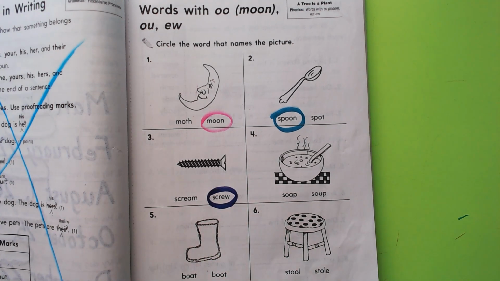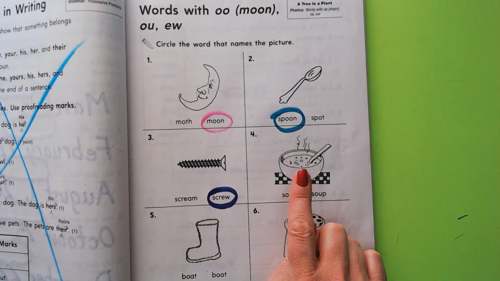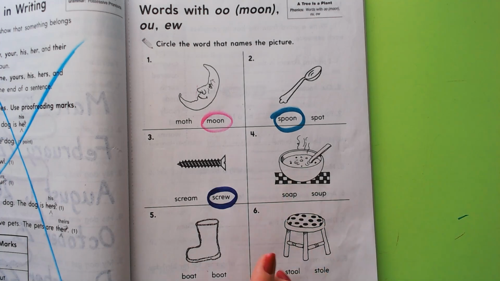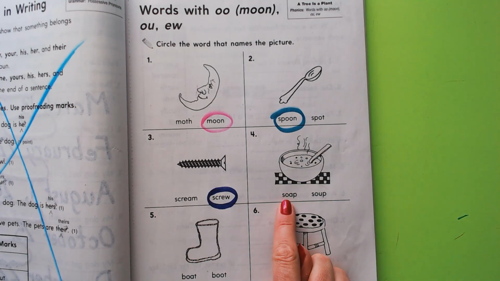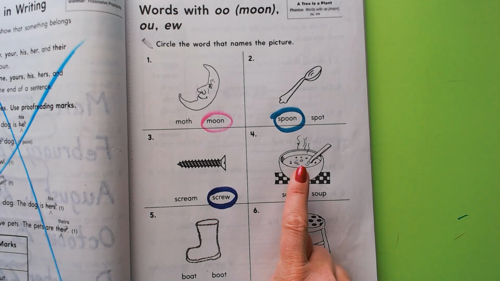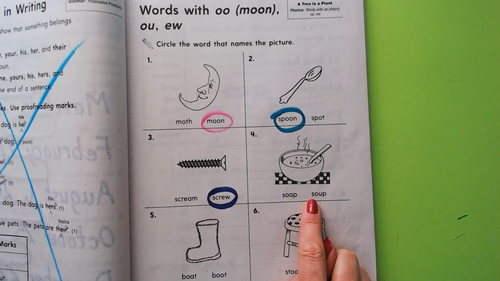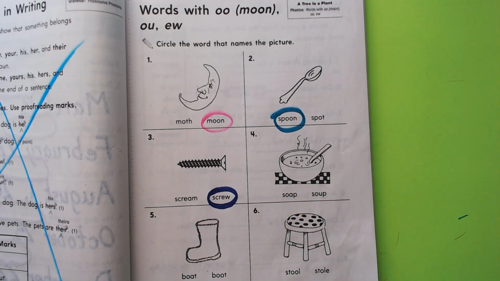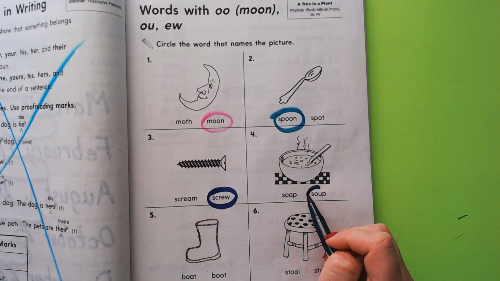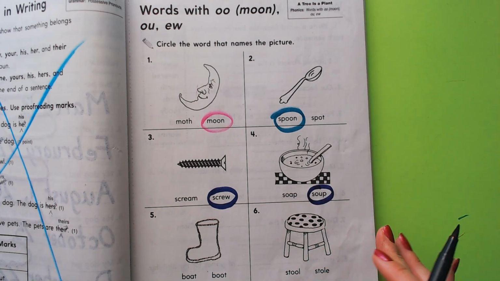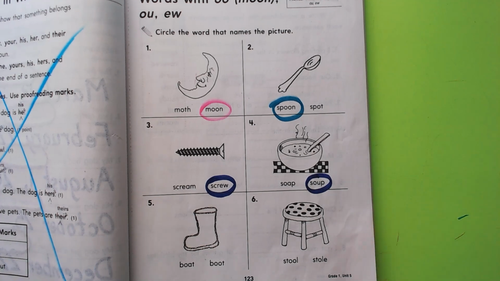Okay, next one. We also practiced this one. This is soup. How do we spell soup? O-A. O-A spells O. Soap. That is not soap. I'm looking for soup. This is it. O-U spells oo sometimes. We also learned it spelled a different sound, ow, but that's not this week's focus.